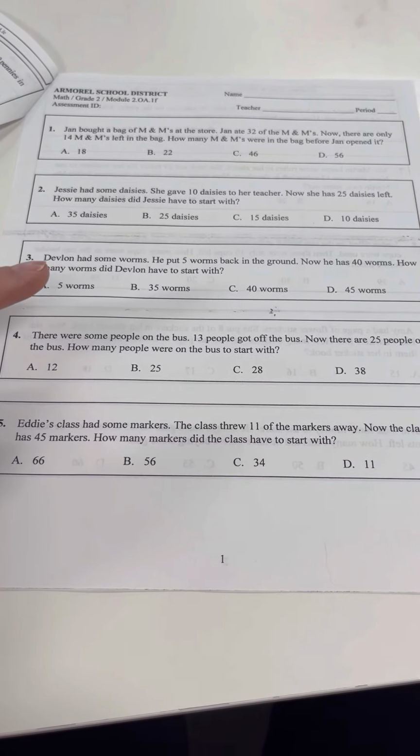Devlin had some worms. He put 5 worms back in the ground. Now he has 40 worms. So how many worms did Devlin have to start with? So he had some. He put 5 of them back in the ground, and now he only has 40. So how many did he have to start with?